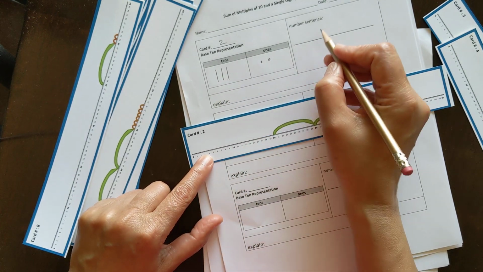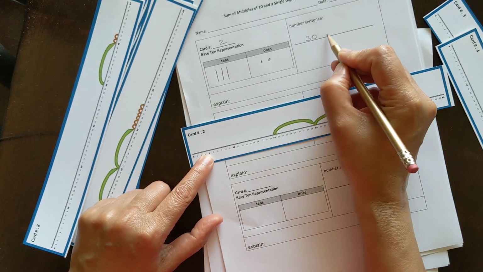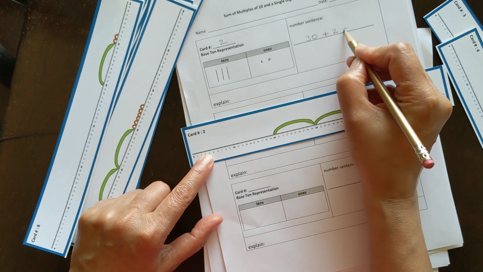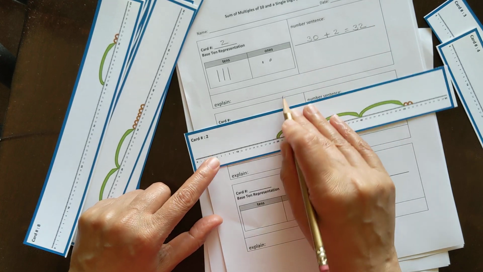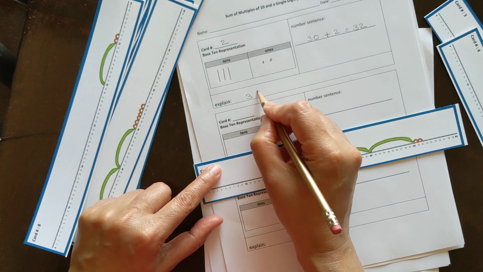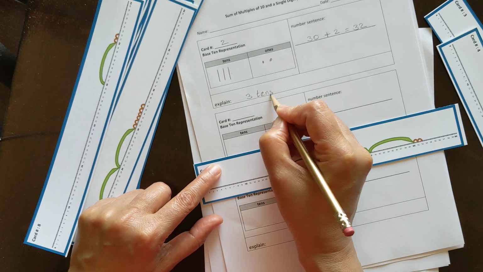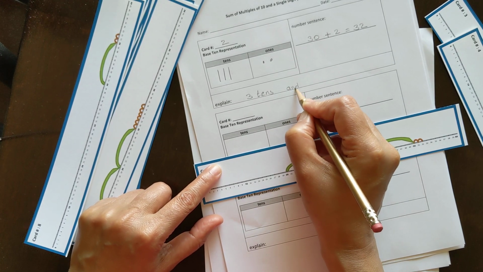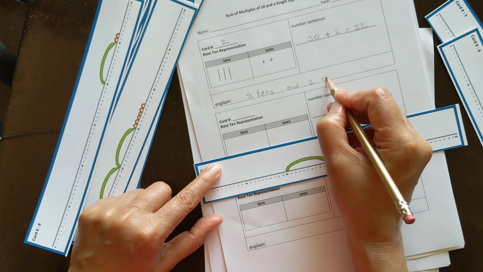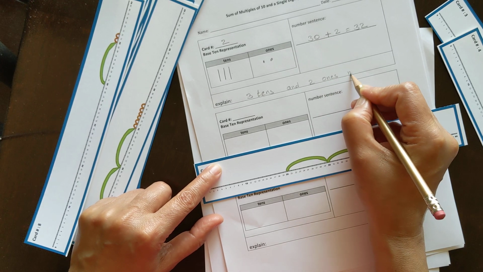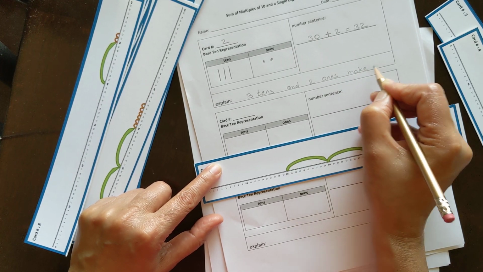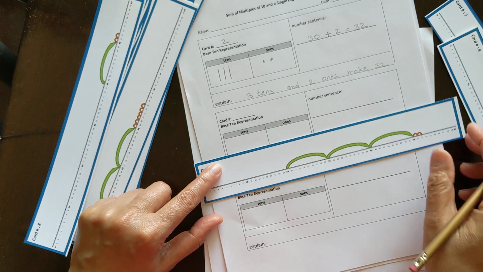So 3 tens is 30 plus 2 is 32. 3 tens and 2 ones make 32.